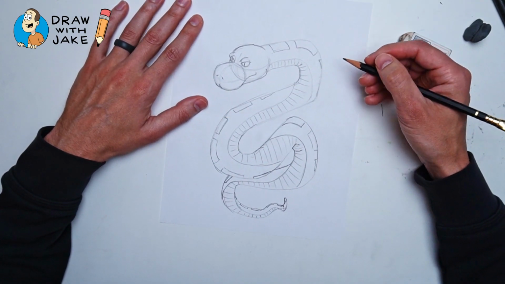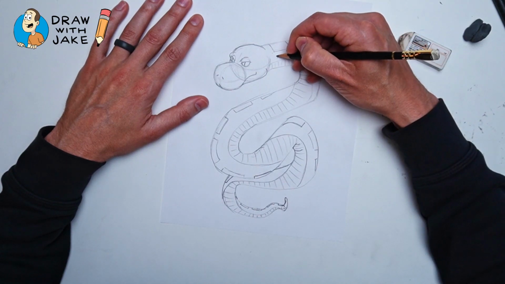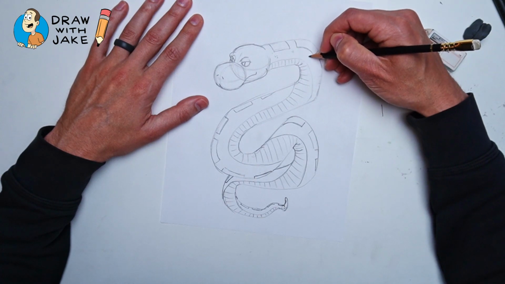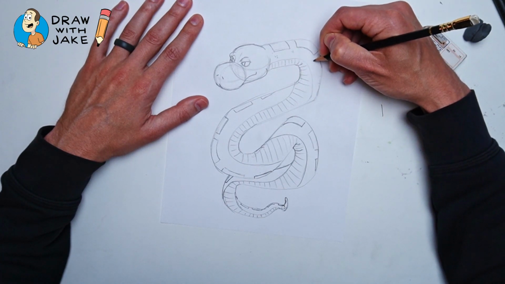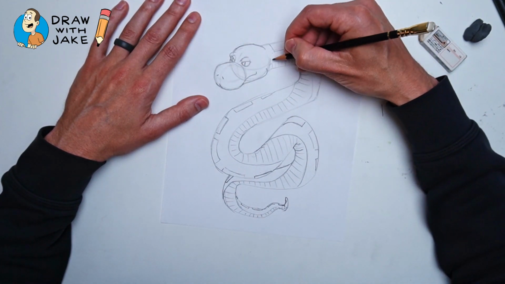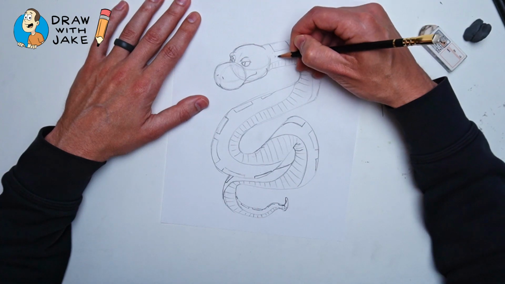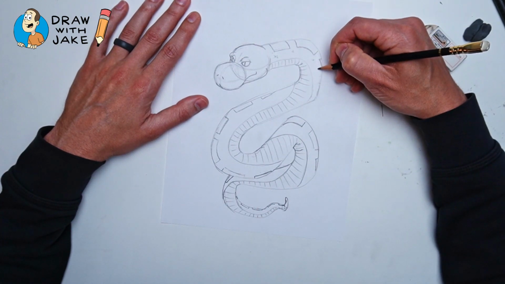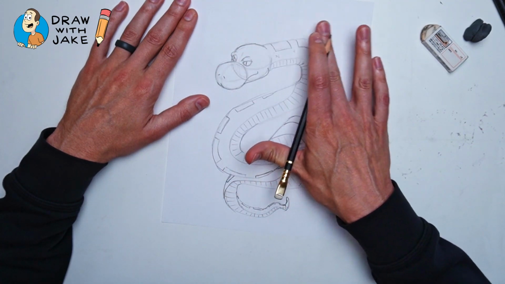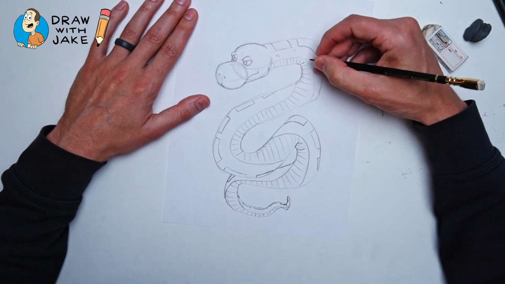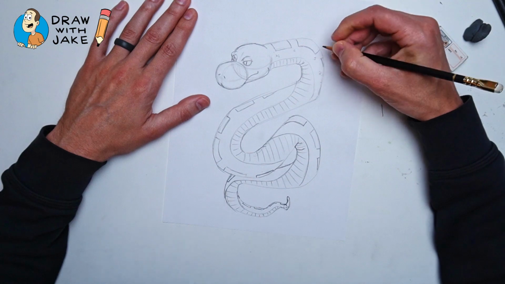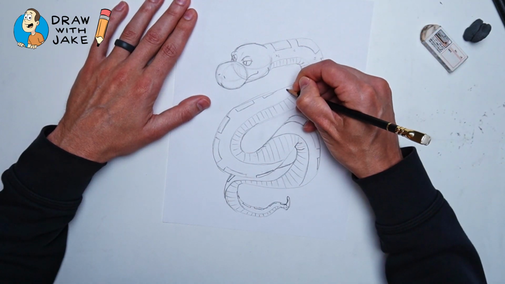Now, I think we're done. I mean, you could go in and add some scales if you wanted. Small little U's on their sides. The tops of the U's are going to be pointing to the front of the snake, and the bottoms of the U's are pointing to the back of the snake, because as the snake goes forward, those scales are smooth, but if you go against the snake, those scales would be rough. Just a couple. You can vary the distance.